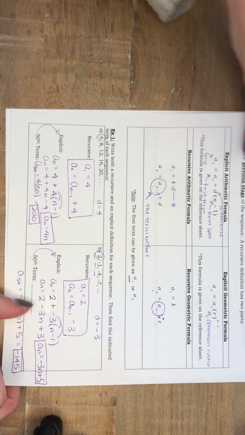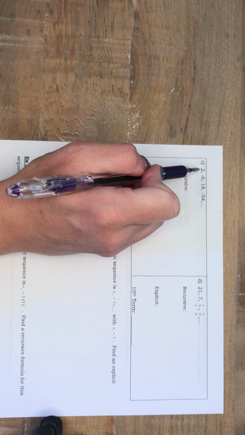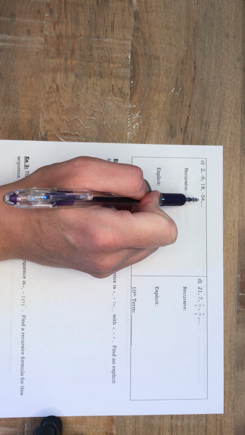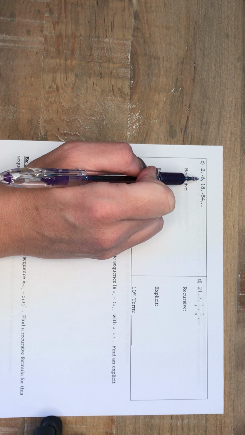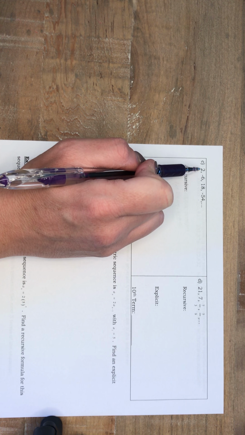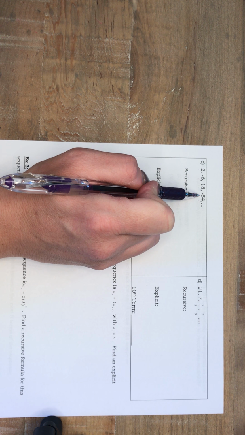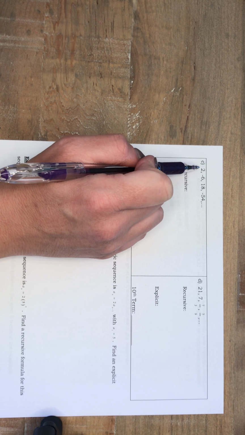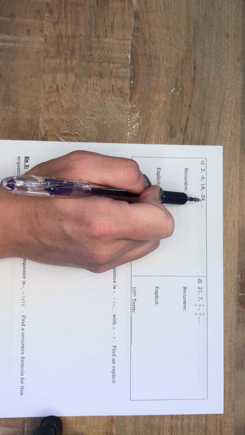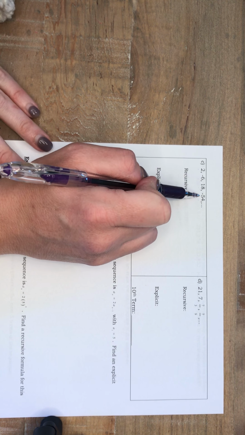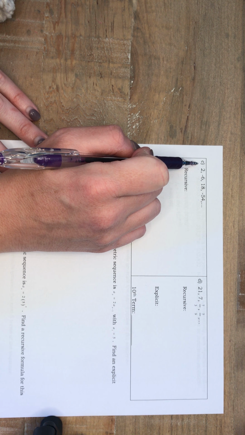Okay? All right, so let's go ahead and see if we can try some geometrics. So here we have 2, -6, 18, -54. First I'm looking at it, deciding if it's arithmetic or geometric. It looks like the difference is changing, so that's not going to be arithmetic. Does it look like I'm multiplying by something to get to the next term? It looks as though I am. The signs are changing. Again, I can go backwards and divide and see what I get.